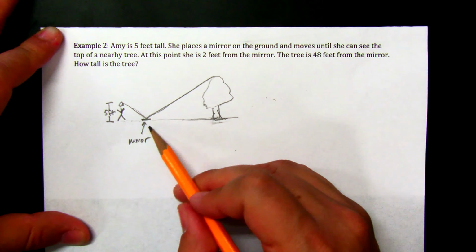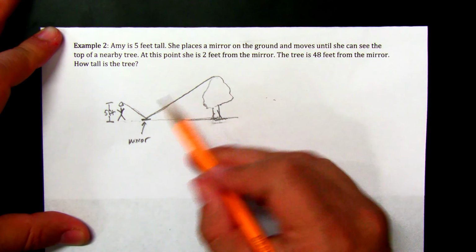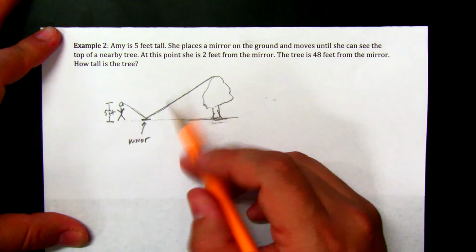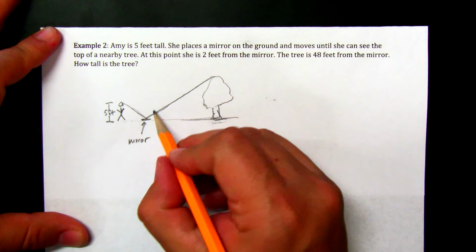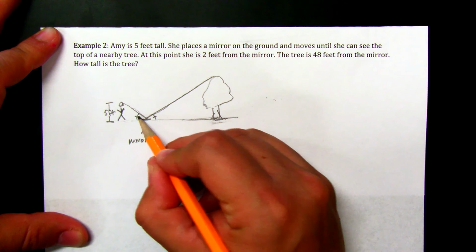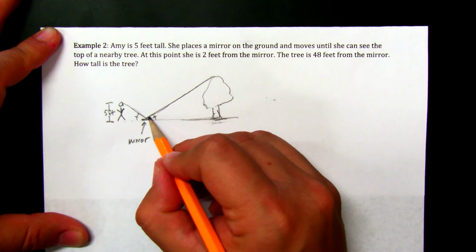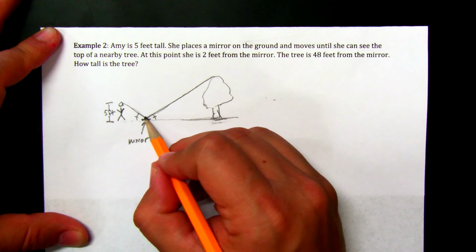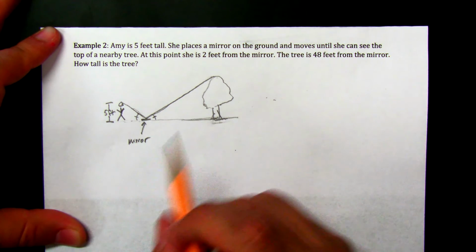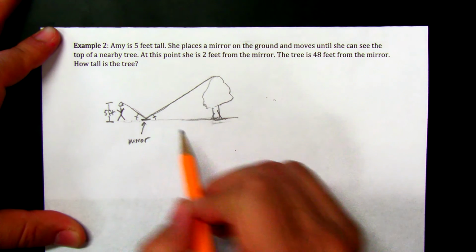So she's looking at the mirror, and the image of the tree is showing up in the mirror. Now, when you see something in a mirror, the way light and reflection works is that this angle here is always congruent to this angle here. The angle of incidence, where the light is coming from, is equal to the angle of reflection. We're going to use this fact about light, how light works, for this sort of problem.